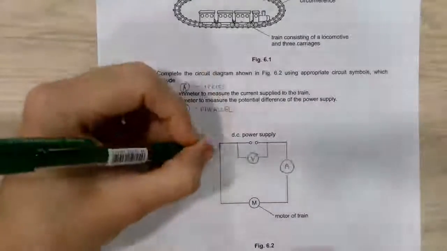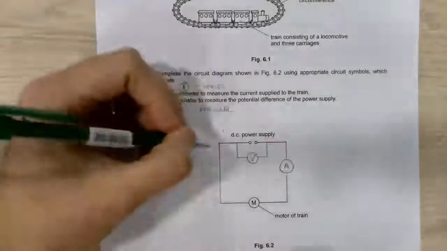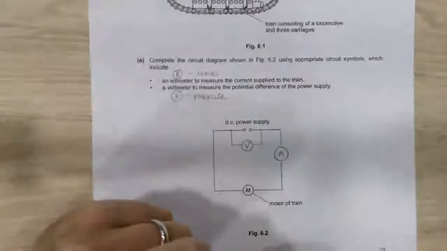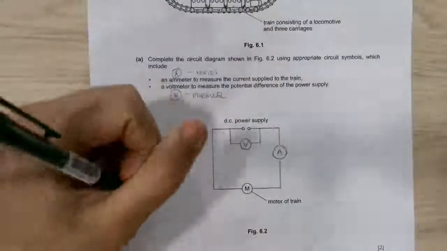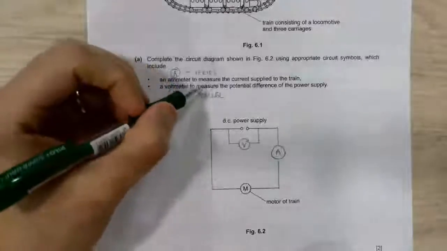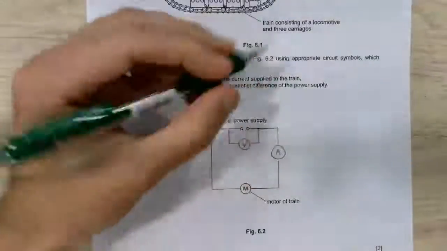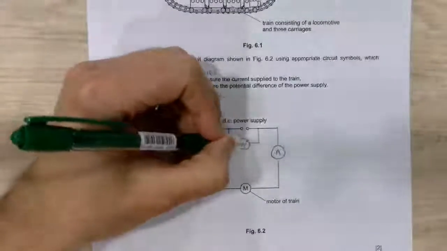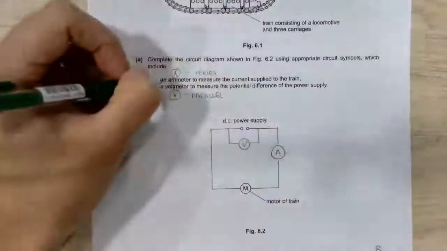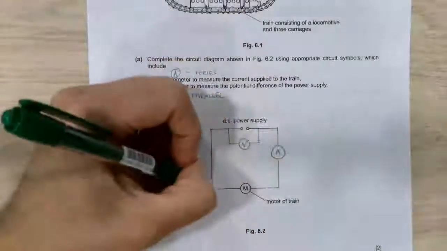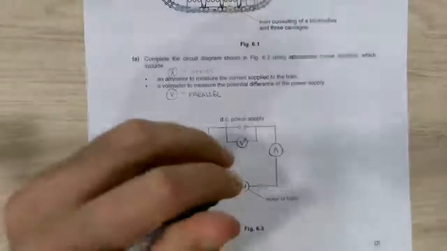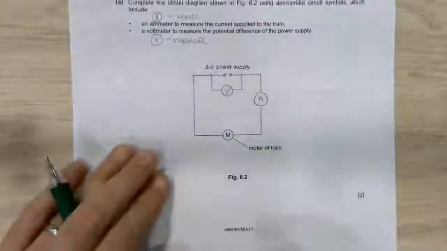Now what we have to do is connect the lines here. Straight lines, people, use a ruler. Do not draw these freehand. You want the potential difference of the power supply, so you have to connect your voltmeter across the supply, and then an ammeter can be placed anywhere in series here. 2 marks, nice and simple.